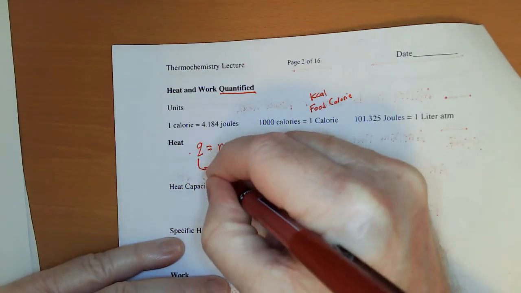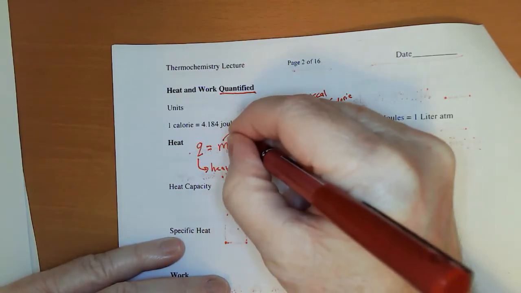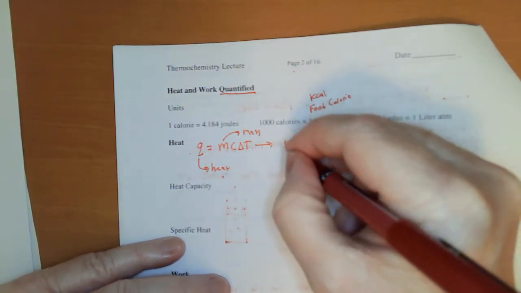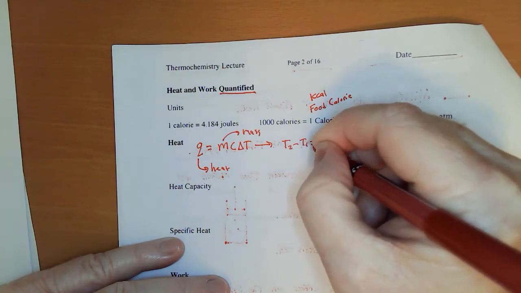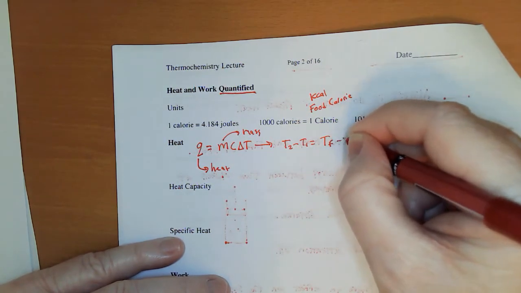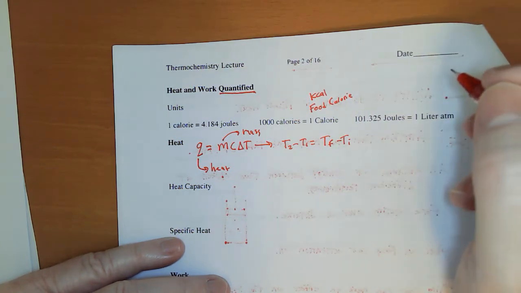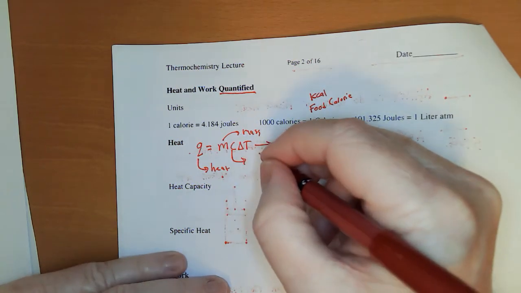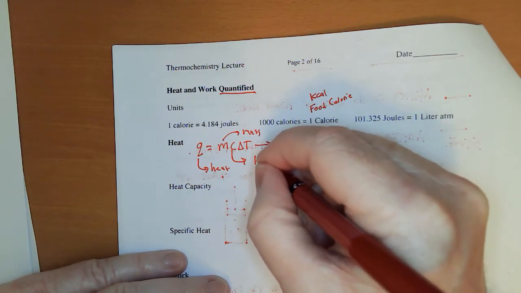Q is heat. M is mass. Delta T is T2 minus T initial, although I was taught T final minus T initial. I think it's a better way to think about it. And C can be called either the heat capacity or the specific heat.